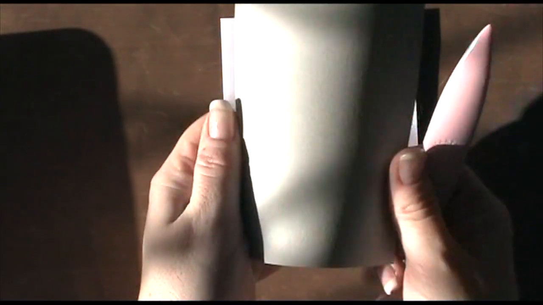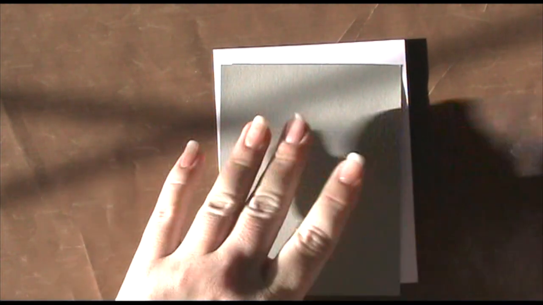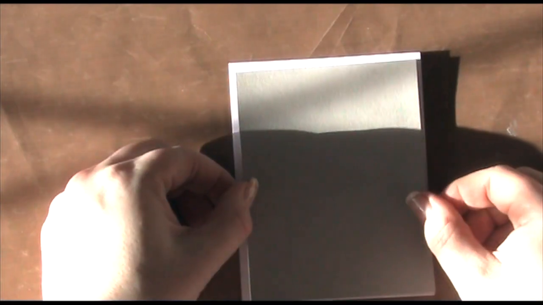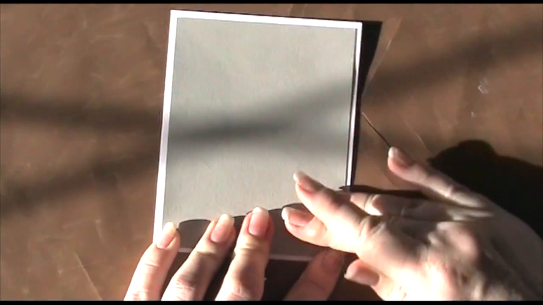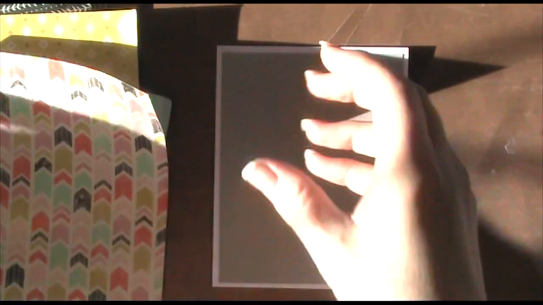And then we've got our grey piece here, which is going to stick just on the front. So all I'm going to do is take my Cosmic Shimmer and stick that down. There we go. And then just put that on the front, and that gives us our nice layer. Then what we want is to take our pieces of washi tape and start sticking those down.